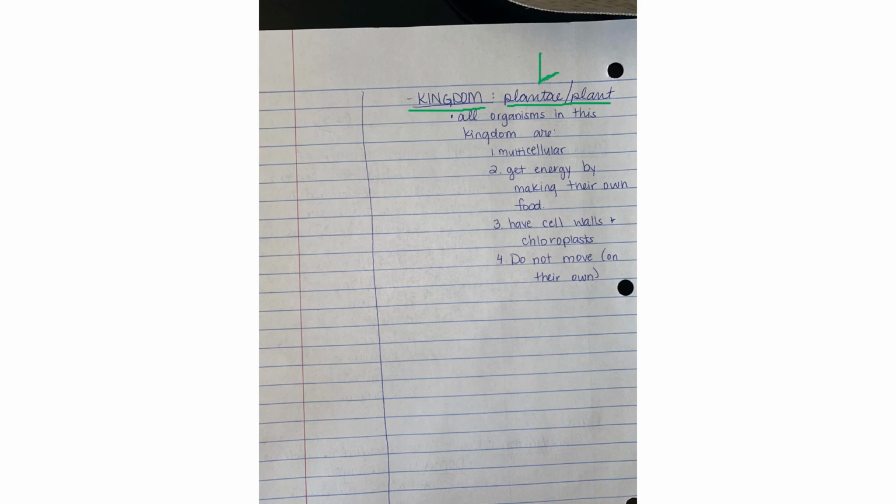This is the Latin version, Plantae. Plant obviously is the English version. And then we went ahead and reviewed again the characteristics of that kingdom. All organisms in this kingdom are multicellular. They get energy by making their own food, which we said was autotrophic. They have cell walls and chloroplasts, and they do not move on their own.